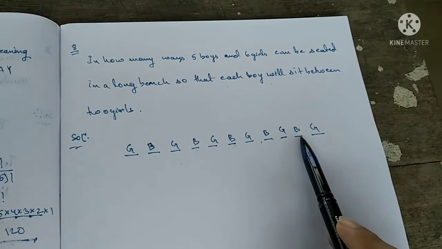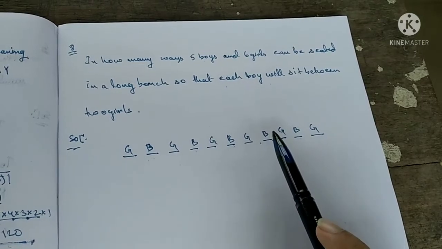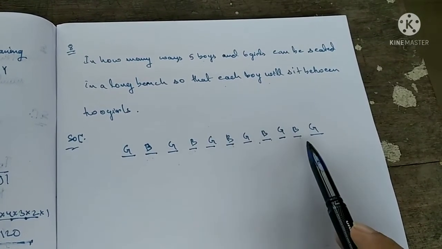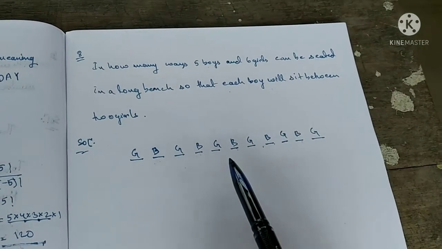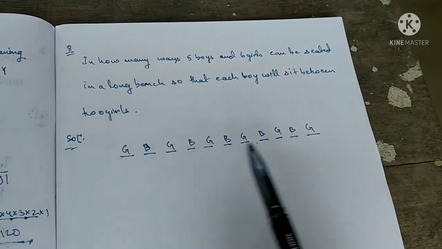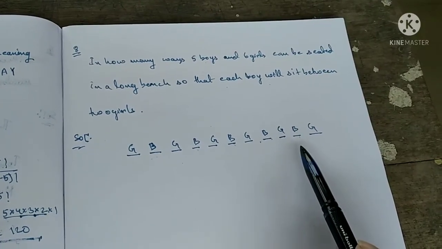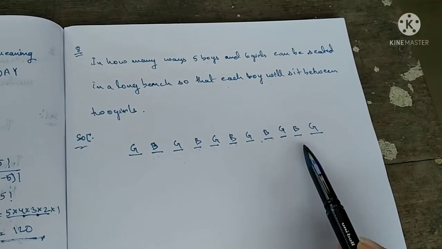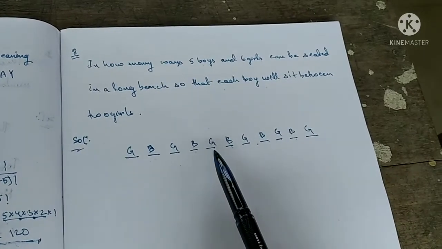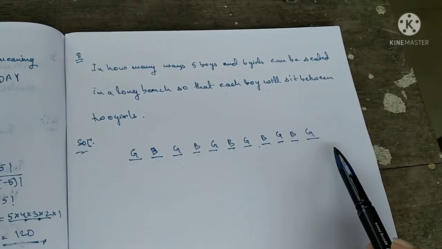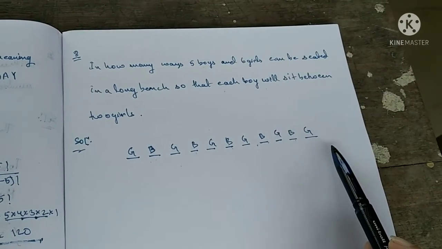So the total number of ways they can sit is 5 factorial. And 6 girls are there, and the total number of ways they can sit is 6 factorial.